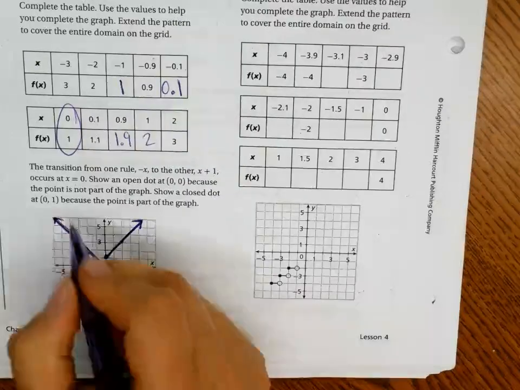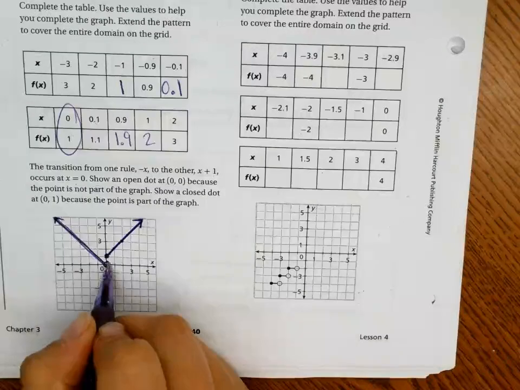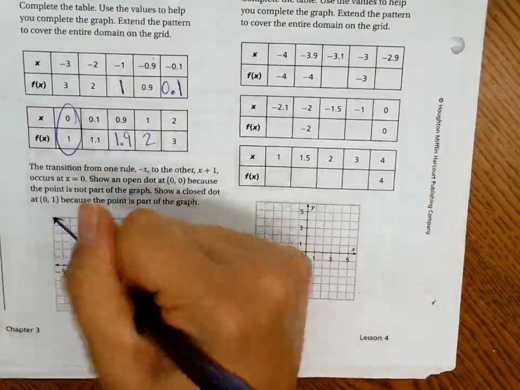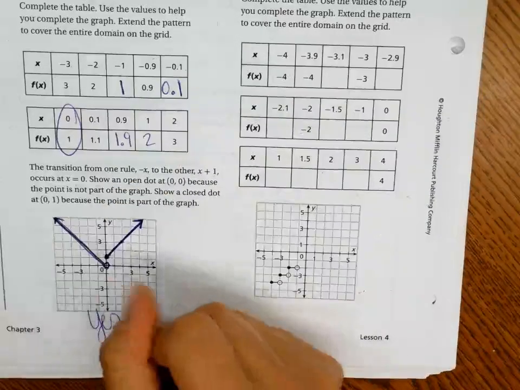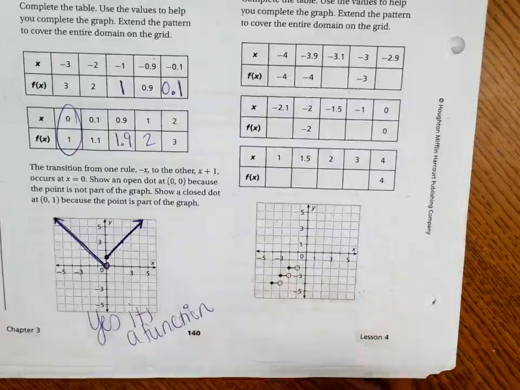It passes the vertical line test because this one's solid, but this one's open. So there's no overlapping point. When you do the vertical line test, yes, this is a function. It passes that vertical line test, right?